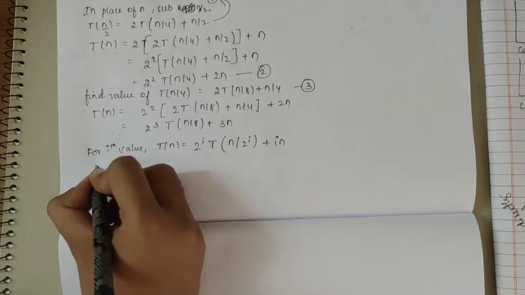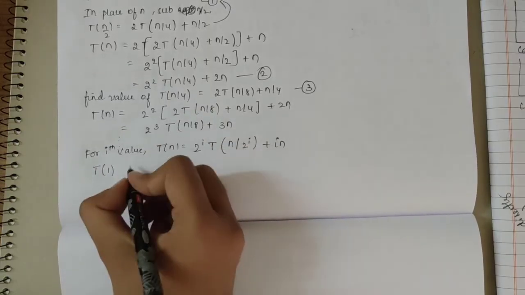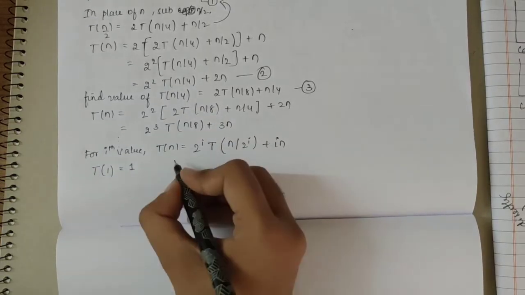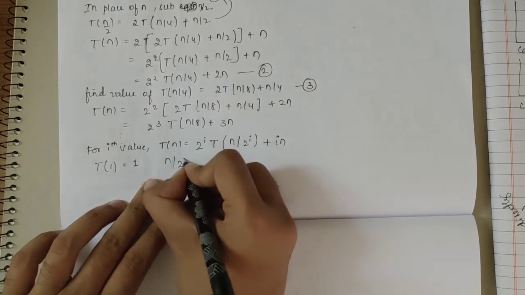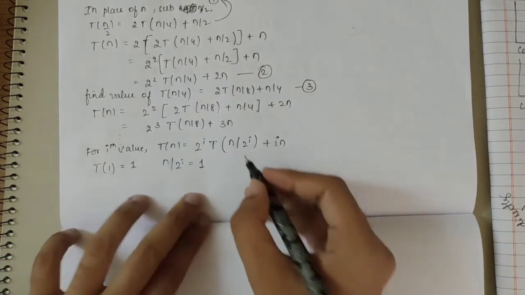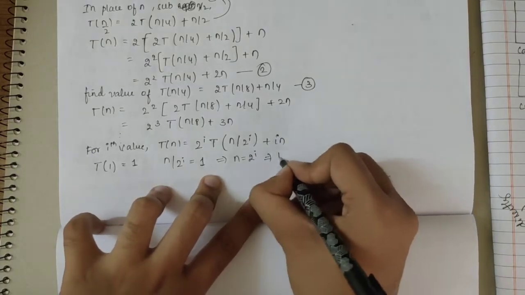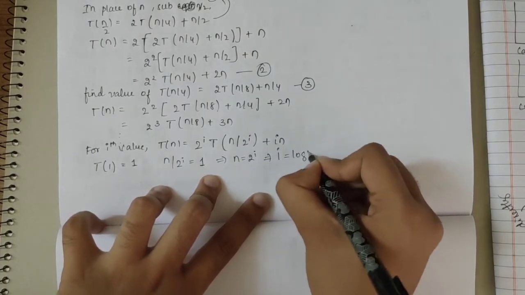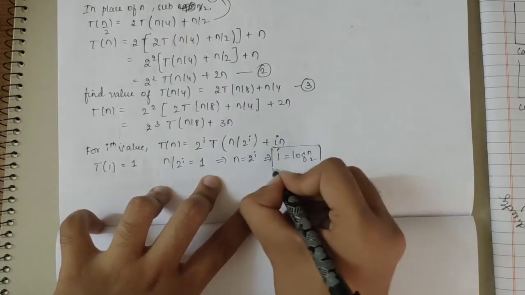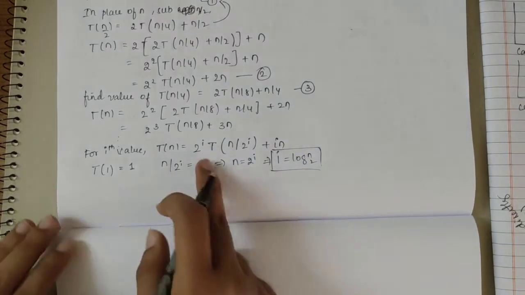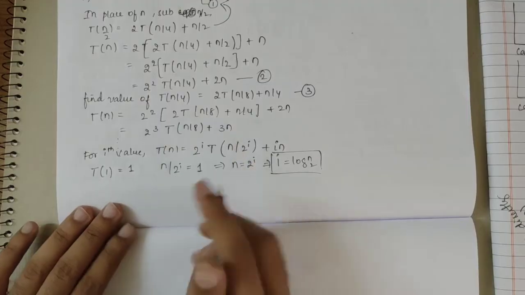Here they have told that T(1) is 1, right? So I'll consider n/2^i as 1. If n/2^i is 1, I can write n is equal to 2^i. So further I can write i value as log n to the base 2. So I have obtained the i value. Let me substitute the i value in the general equation.